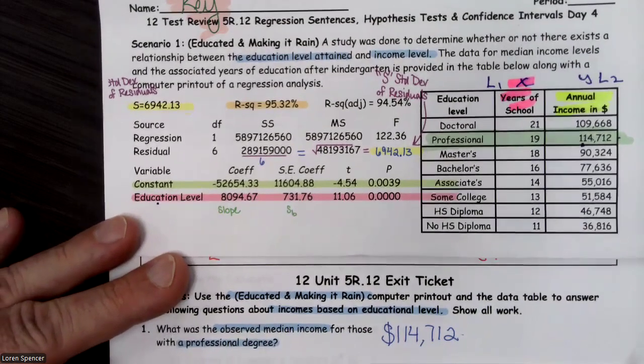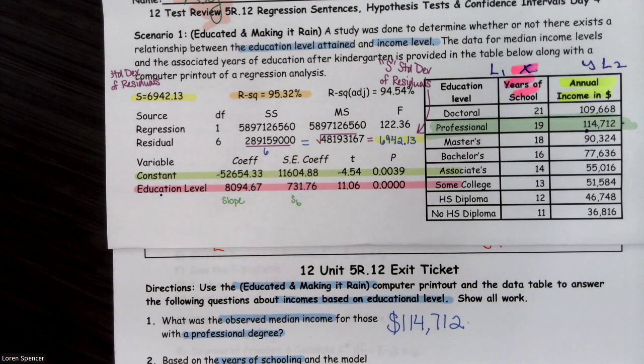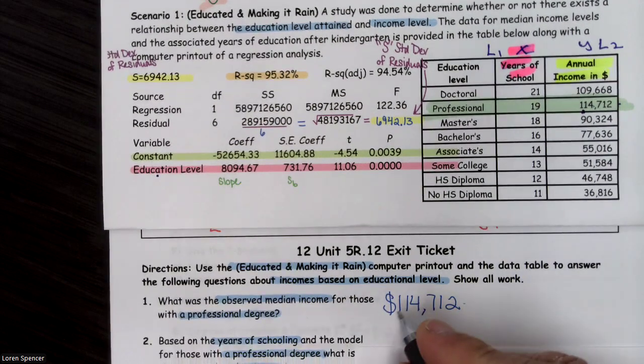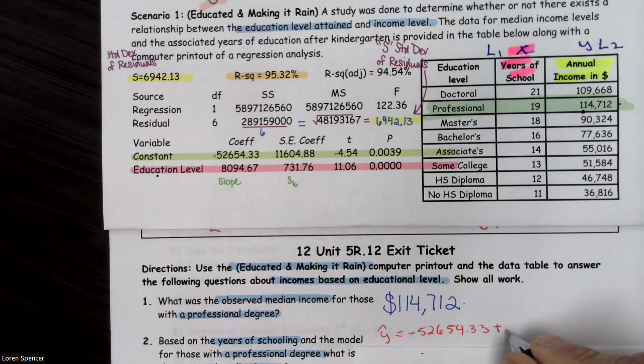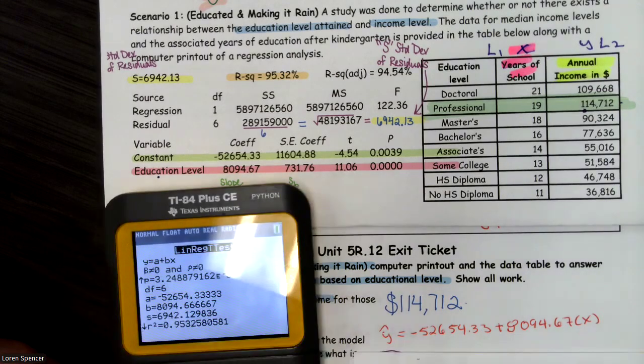And it says, based on the years of schooling and the model for those with professional degrees, what's the expected median income? At that point, I need to write my equation. My equation is y hat equals negative 52,654.33 plus 8094.67 parentheses x. Now for that x, we're going to need to plug in the years of experience, which is 19. So let's go ahead and do that.